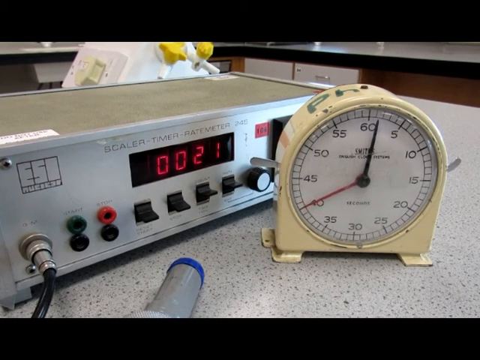Because the radioactivity is a completely random process, we really shouldn't just take one reading to give us an idea of the background. We should take several readings. So as you see, we're coming around to the end of our second minute of measuring here. We've got a much higher background reading. As we get closer and closer to that minute, we get a count of 31.